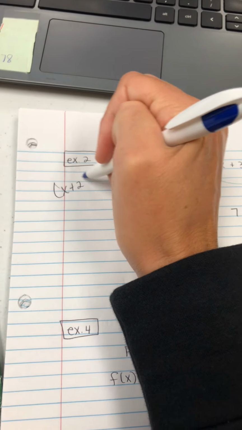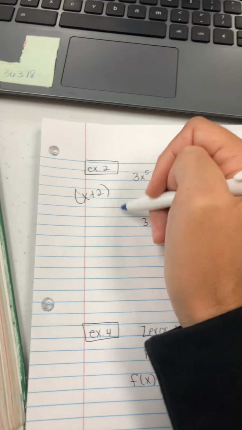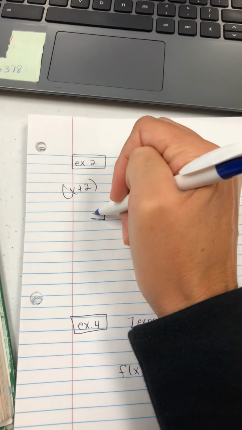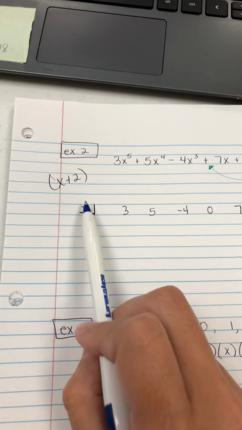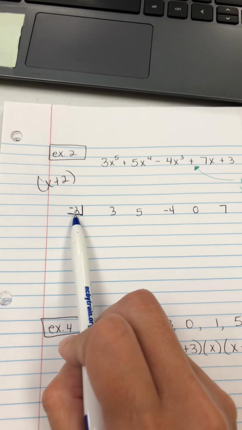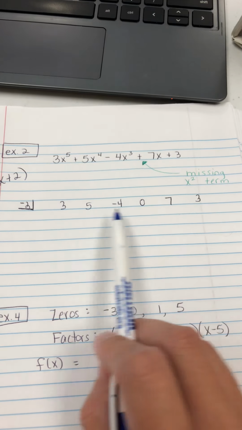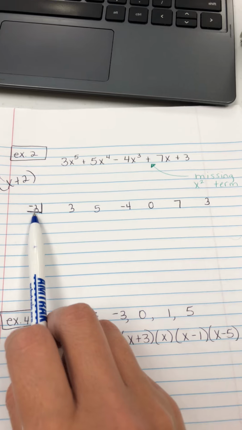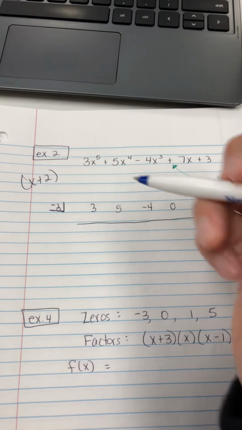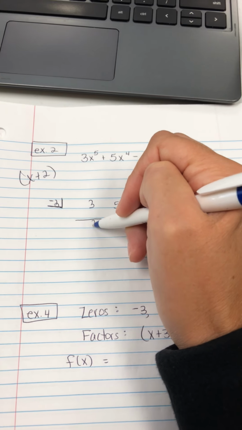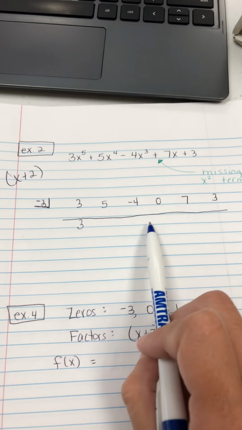Okay, now in this example, they told us that they wanted us to divide all of that by the factor x plus 2. Now here's the thing. If the factor is x plus 2, when you set that equal to 0, the solution is actually negative 2. So when you do synthetic division, since we're only working with numbers here, you're going to divide by the solution, not the factor. Okay, so I've got all of these coefficients here, including the 0 for the missing piece, and I'm dividing by the solution to that particular factor.